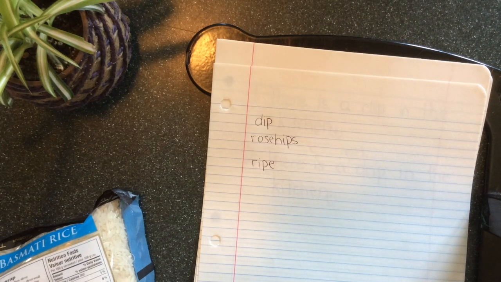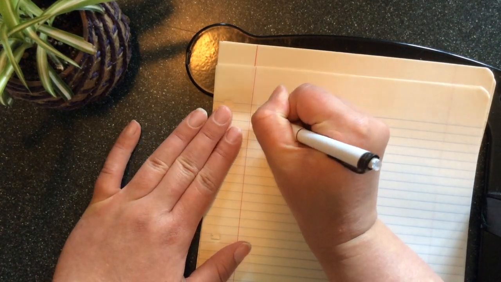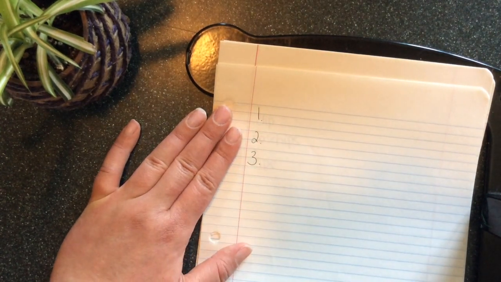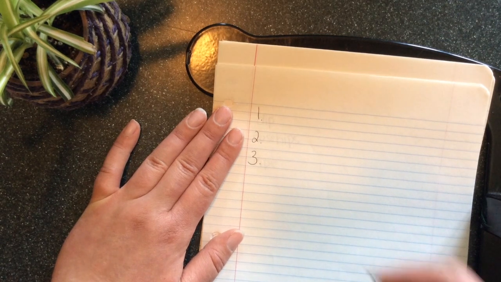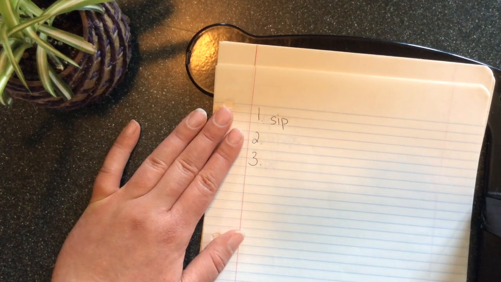On the last day, Friday, it's time for the spelling quiz. So for this day, your child's just going to take a blank sheet of paper and they're going to number it from 1 to 10. So 1, 2, 3, all the way down. And one by one, you're just going to give them the word and ask them to write it down. So sip. I like to take a sip of tea in the morning. Sip. And they will just write down the word sip.